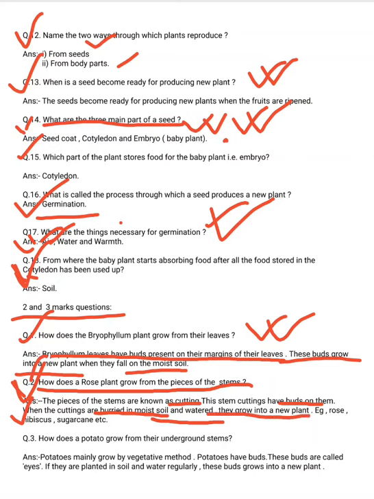Okay, that is called the stem cuttings through which plants can reproduce. I'm again going to read the answer. The piece of the stems are known as cuttings. These stem cuttings have buds on them. When the cuttings are buried in moist soil and watered, they grow into a new plant. Very simple, okay, very simple. Next question number 3, how does a potato grow from their underground stem?